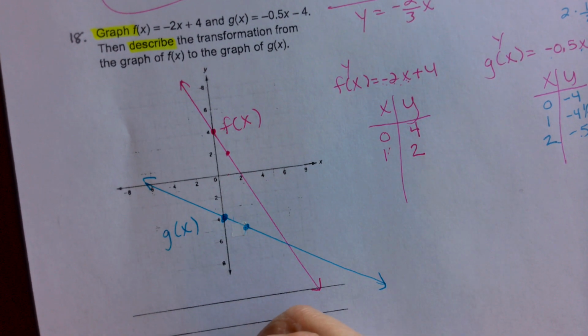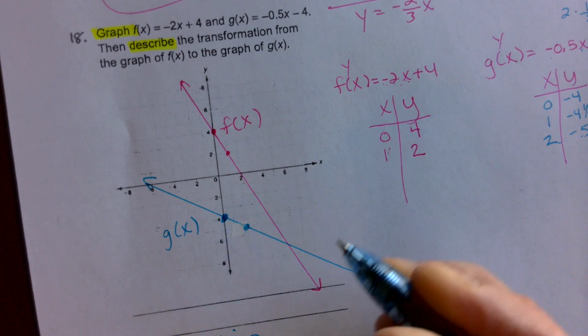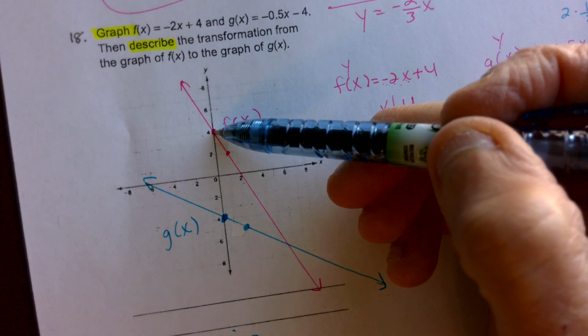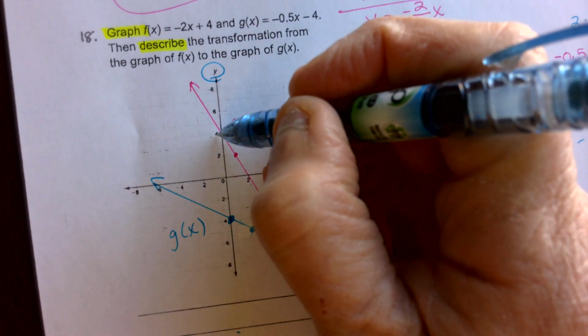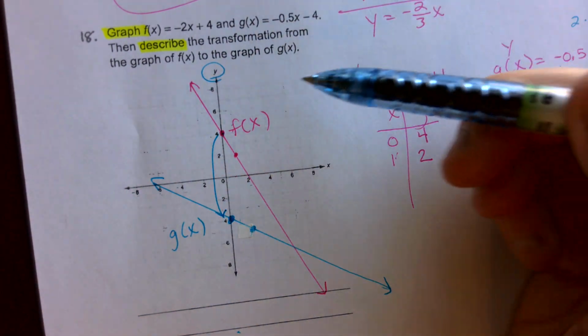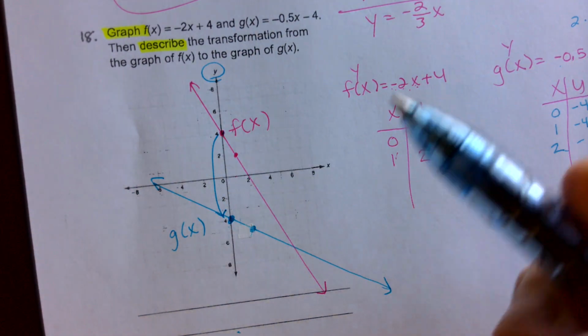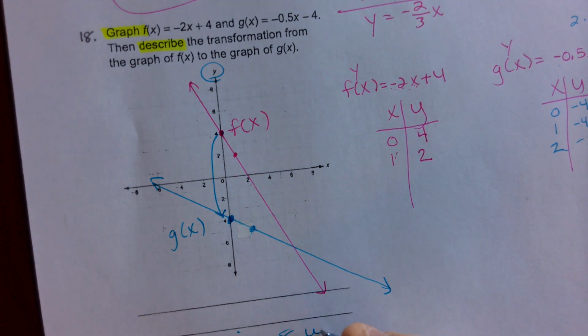It's a translation. And the way you can tell is you look at your y-axis. It went down how many spots? It went from a positive 4 down to a negative 4. So translated 8 units which direction? Down.